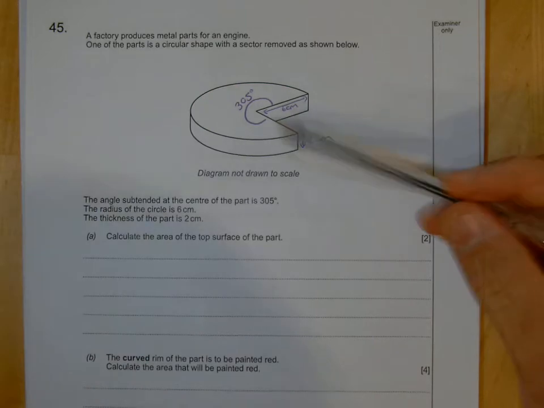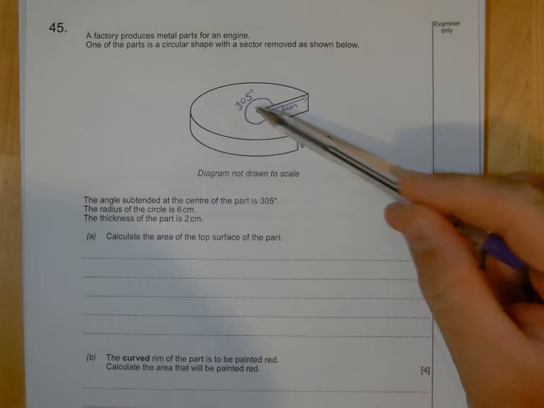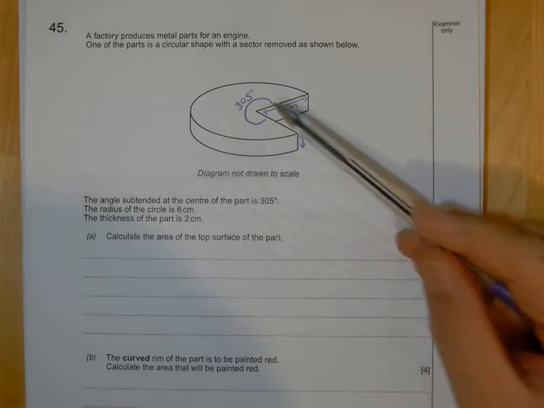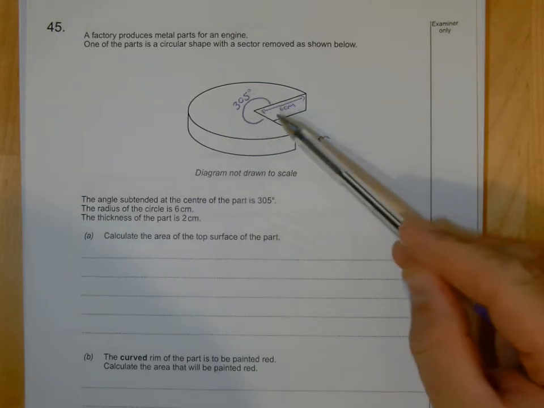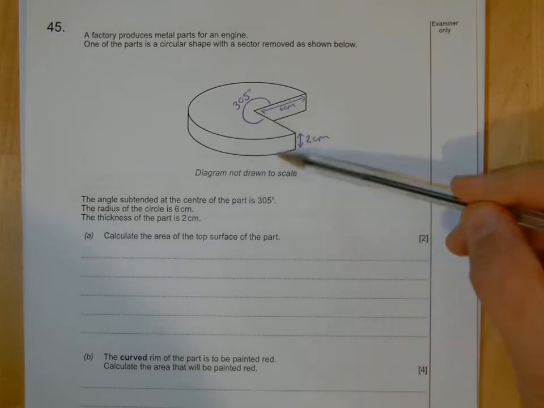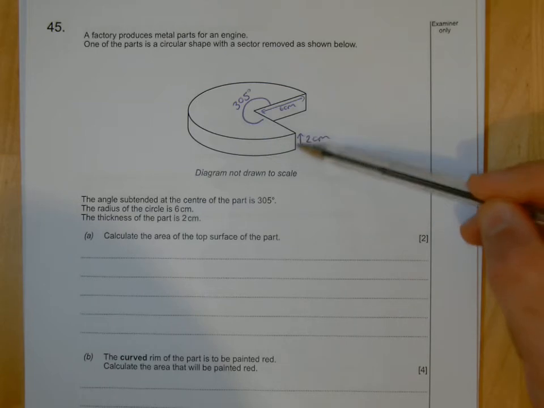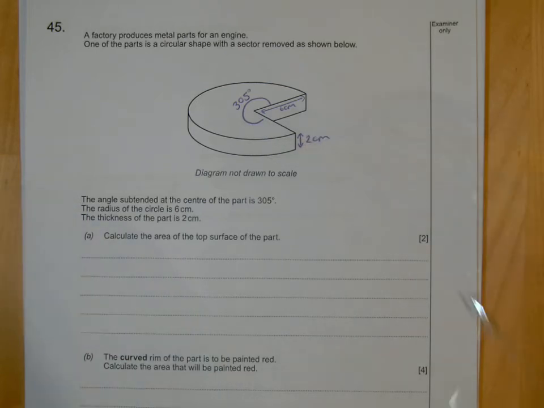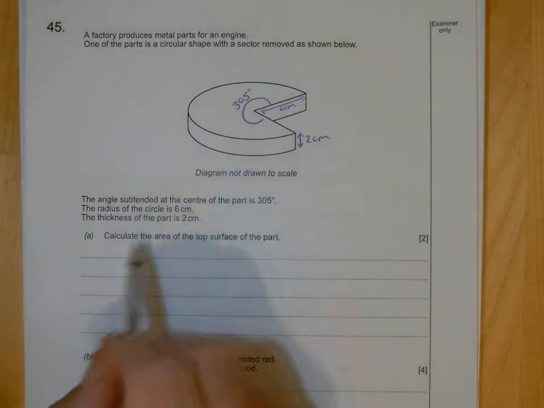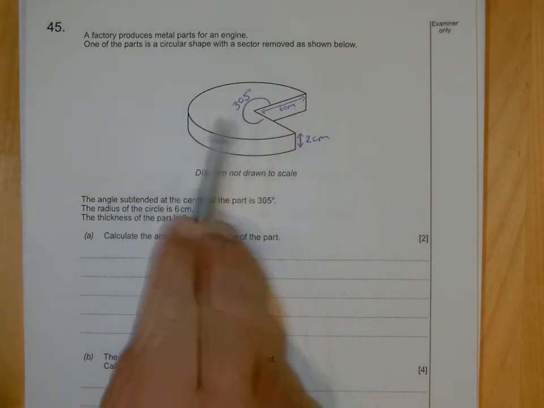So when you've got a question like this, it's really important that you put all the information on the diagram that they're giving you here. So I've got my angle, the radius of the circle, and the thickness of this particular part here is 2 centimeters. Okay, so if you like, it's the height in this case. Yeah. So we're asked to find then the area of the top surface part here. It's the area of it.